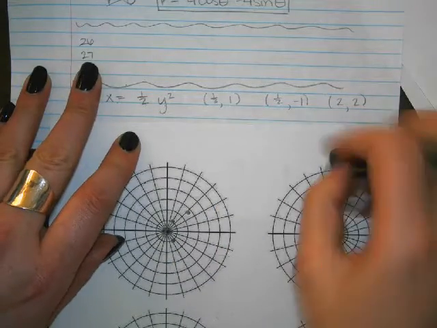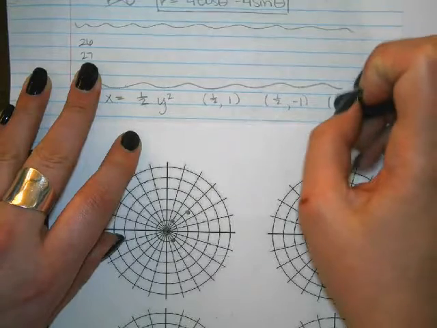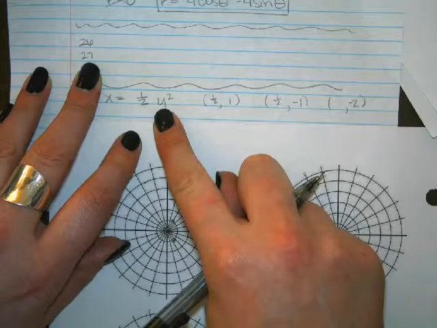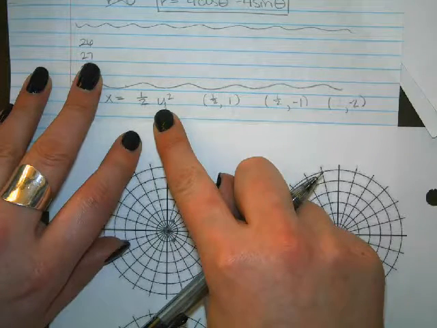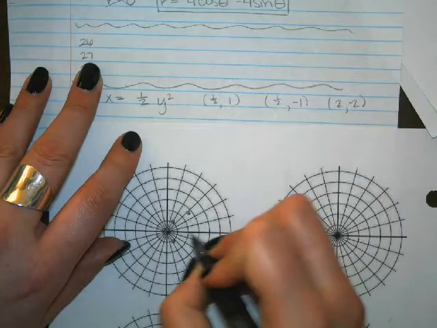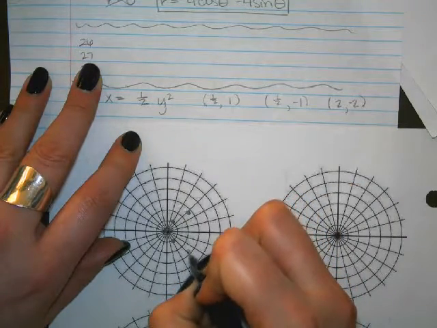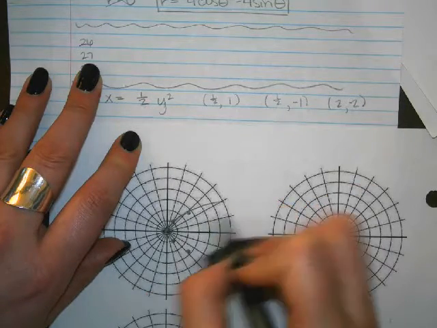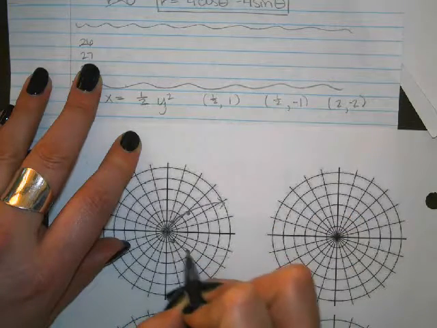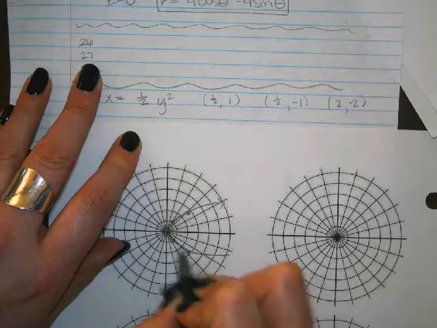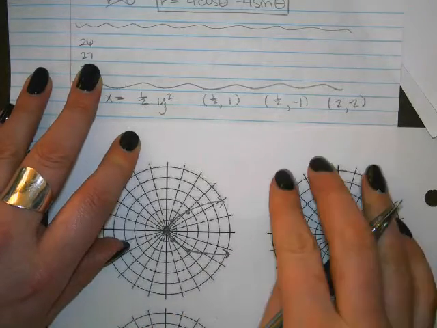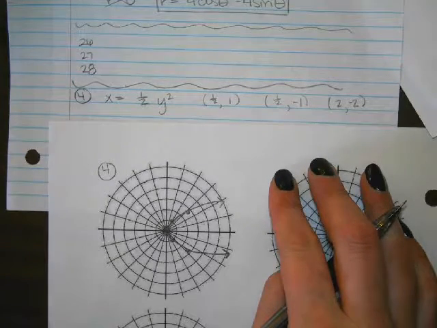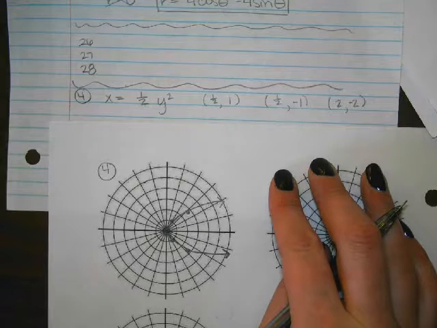All right, what about if I plug in a y coordinate of -2? Then I would have 1/2 times -2 squared. It's still 2. So that'd be the point 2, -2. And at this point, I'm going to say that's enough to draw a sideways parabola. So we've drawn the picture of it. Now we can go ahead and convert it into polar form.